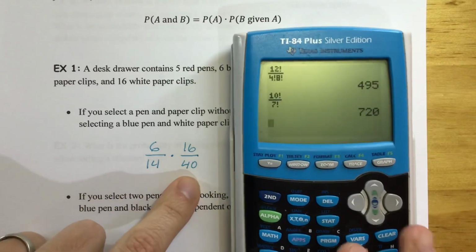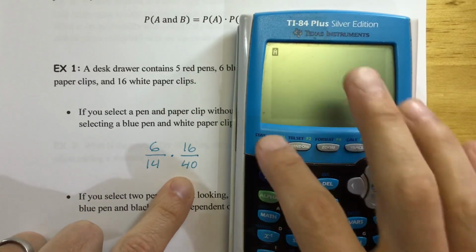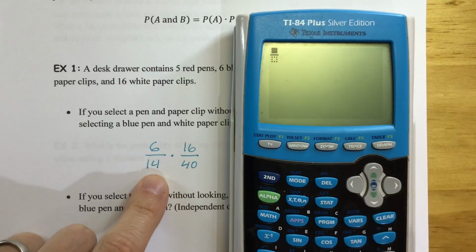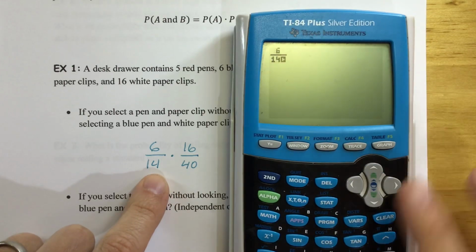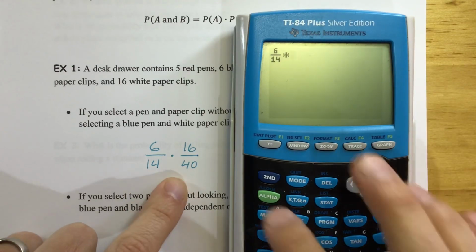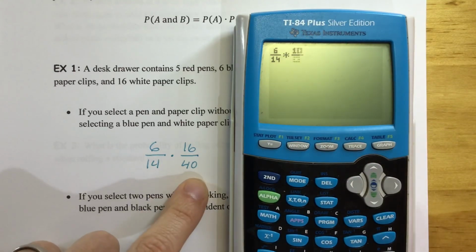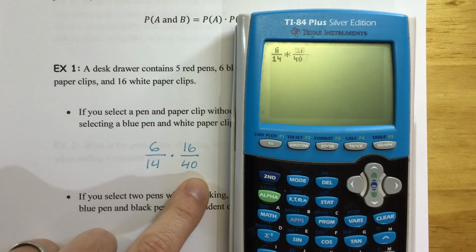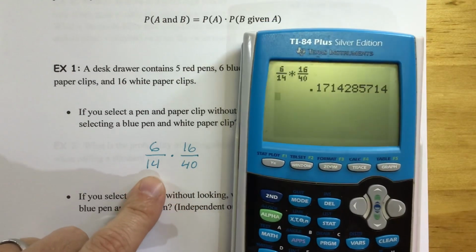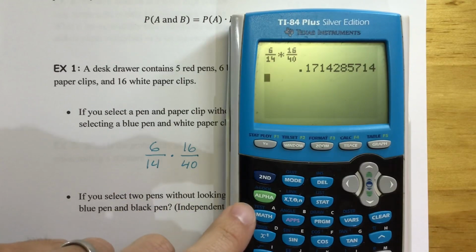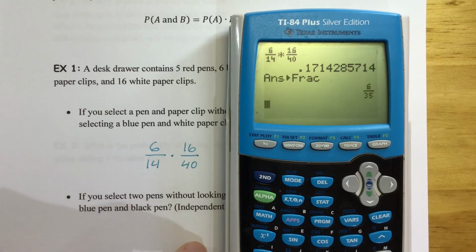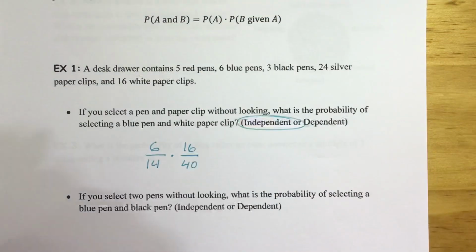I could probably do that as a little bit of mental math, but I think I've already talked enough that I'll just type it in and give you the answers that way. And obviously you've got even numbers, so you could reduce a good amount of this as you go. It turns out to be a decimal on the calculator, which is pretty easy to change back into a reduced fraction. So it's also going to be 6 out of 35.